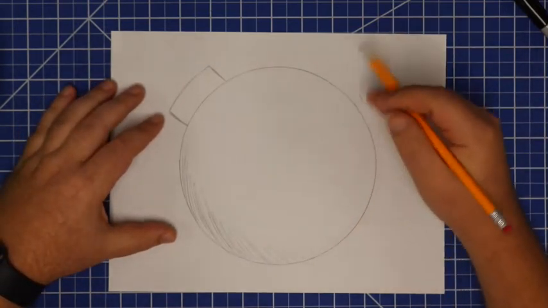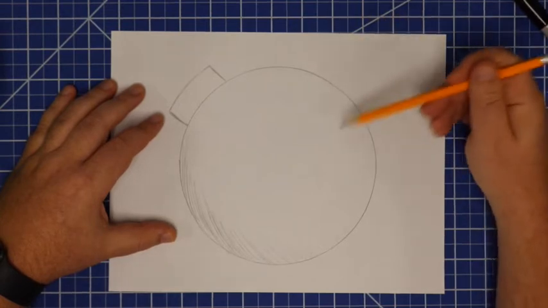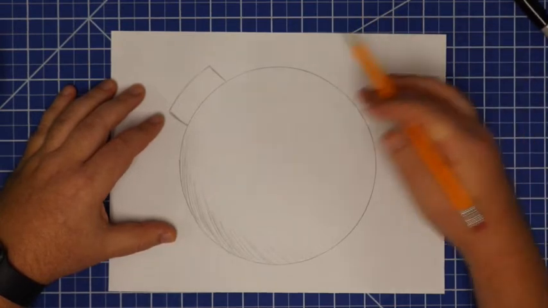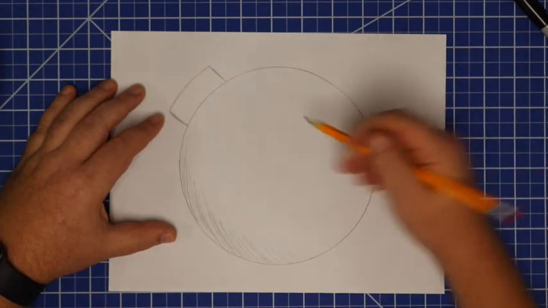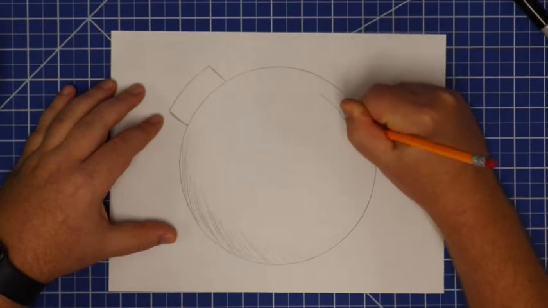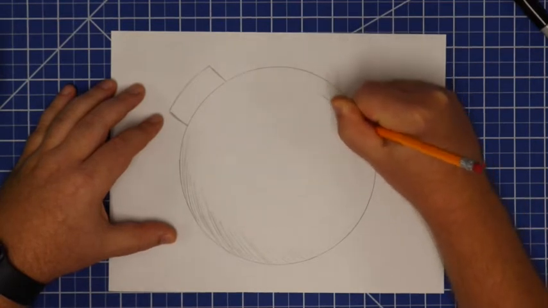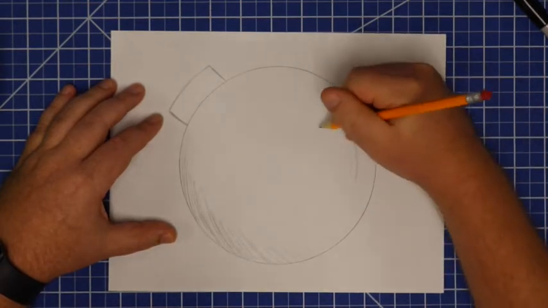So over here, let's say my light's coming from this direction. Whatever is reflecting is coming from up here. So I want my reflection, my brightest spot, to be right around this area. I'm going to start with a line that curves down. I want to try and match the curve that I have over here.